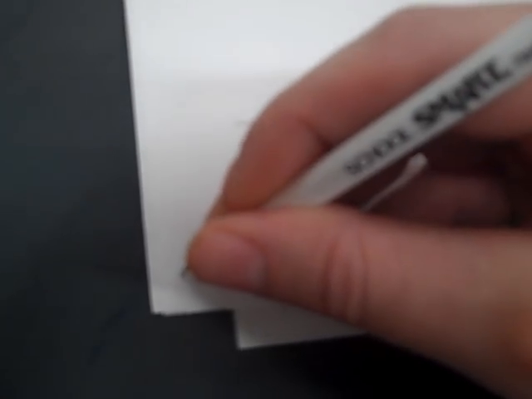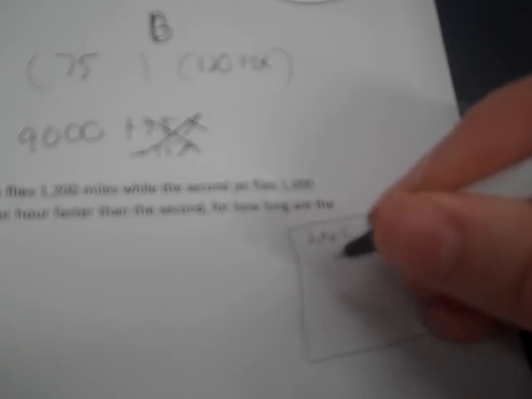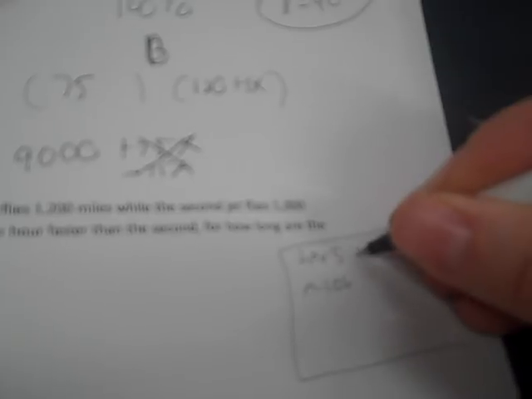Okay, so it's going to be hours. And there's only one answer because they fly for the same amount of time. Okay, so I've got hours as a unit and miles. So x is hours, y is miles. And then miles per hour rate is unknown. It says 50 miles per hour faster.